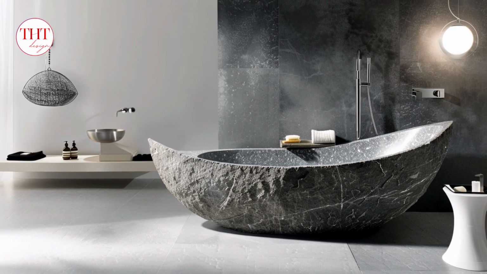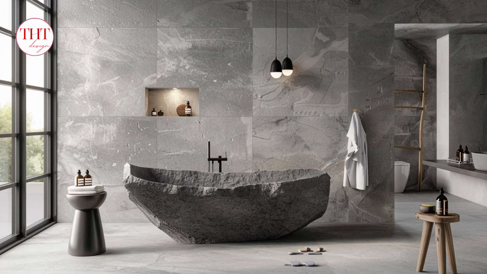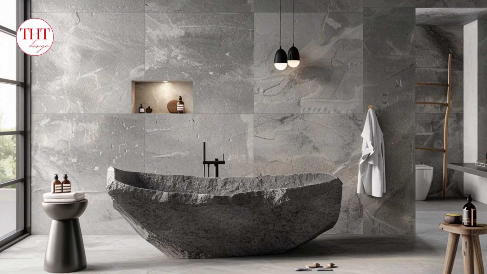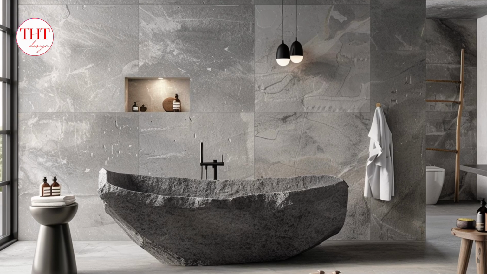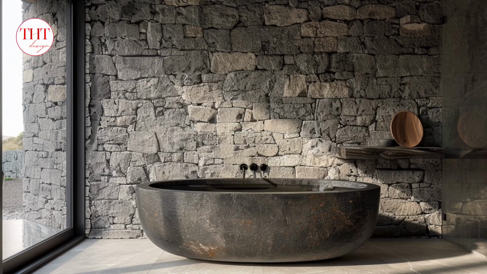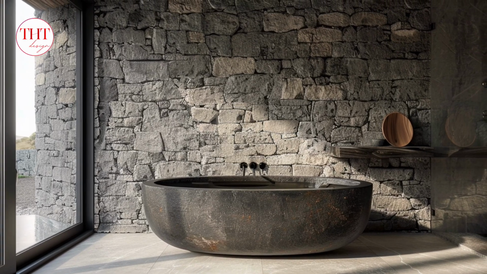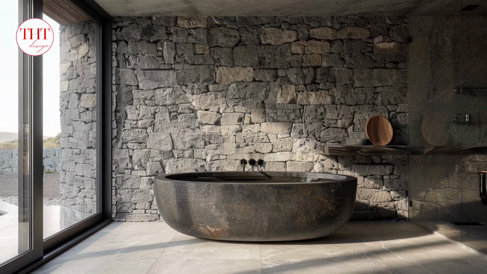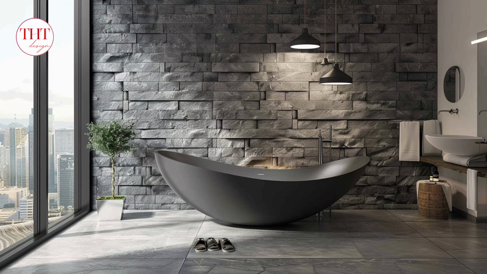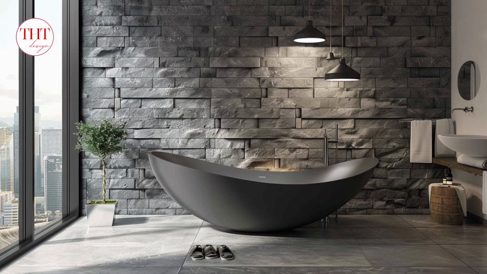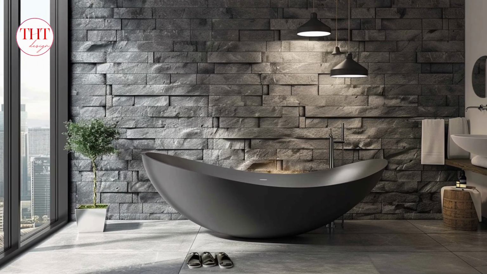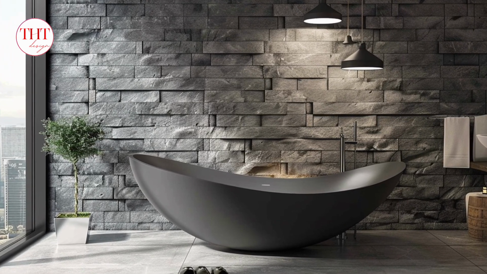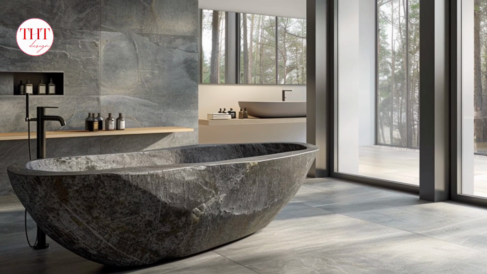1. Soft and serene color palette. Develop a color palette that complements the gray stone. Utilize soft grays and calming neutrals like beige, cream, and taupe for towels, bath mats, and accessories. Introduce pops of color sparingly through artwork or decorative elements for a touch of personality. 2. Natural elements. Incorporate calming greenery in hanging planters or on windowsills. Woven baskets for storage and wooden accents for shelves or towel racks further enhance the connection to nature and contribute to a tranquil atmosphere.